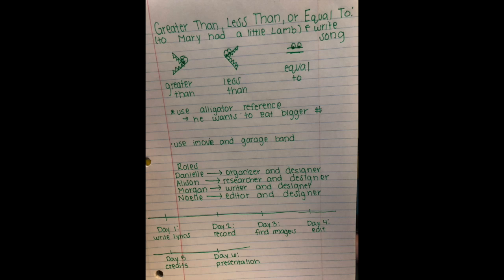So as you can see right here, we included our design phase, and we decided that for the greater than and less than and equal to signs, we would use an alligator as a visual representation, where we would have the alligator eat the bigger number. So all throughout our project, you'll see the alligator symbol, just because we felt like this was a really fun way to address the concept with our students, and it would, again, help them really visually memorize it.